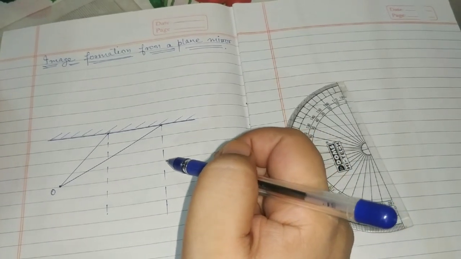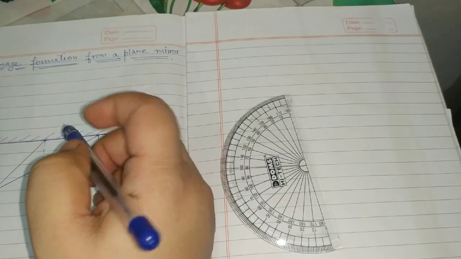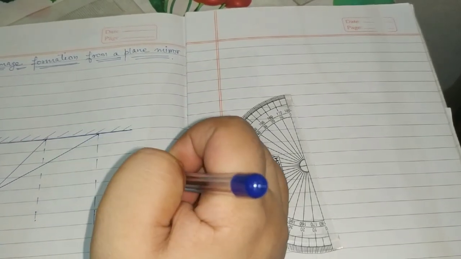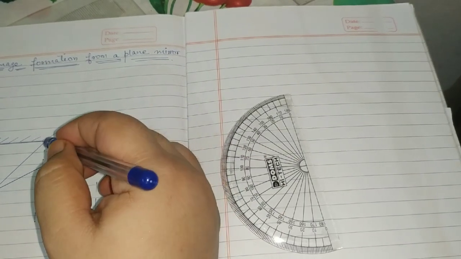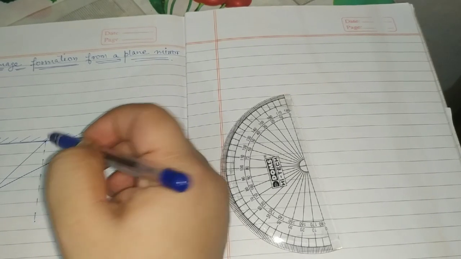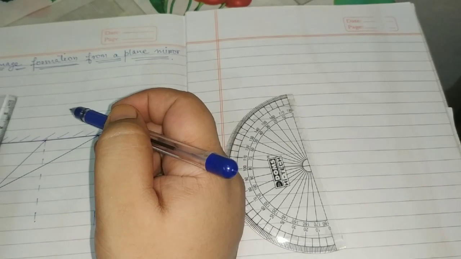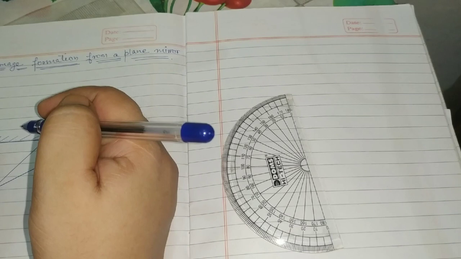Fine. Now see, what should we actually do? We should make now two reflected rays which should be produced backwards, and reflected rays should be made such that this angle should be equal to the angle of reflection. But what you can do to make things simpler, you can simply measure this.